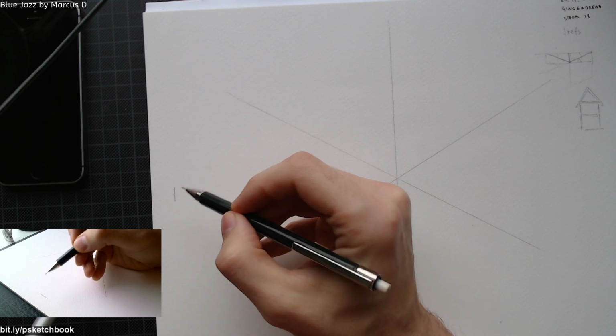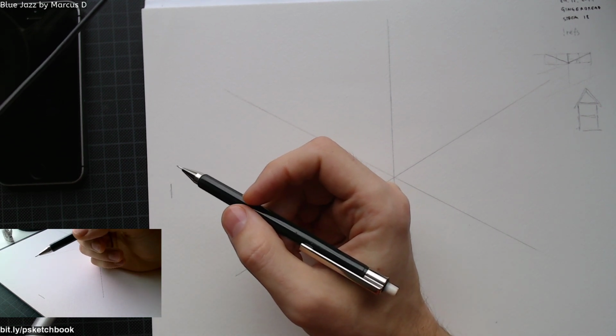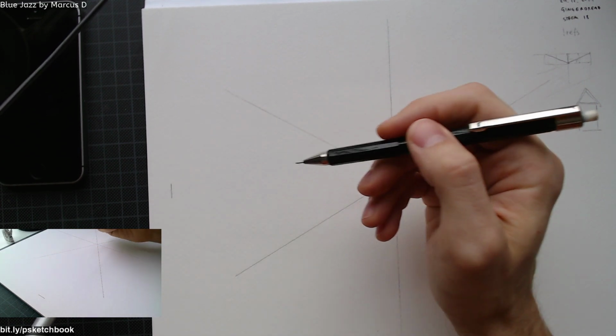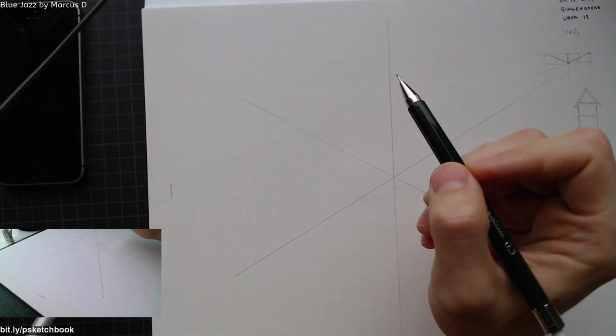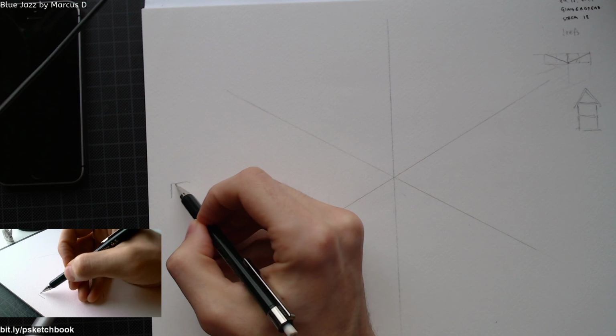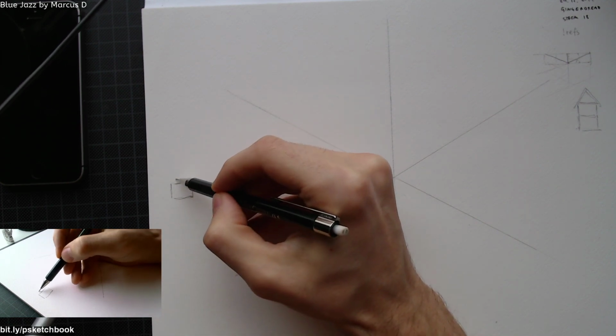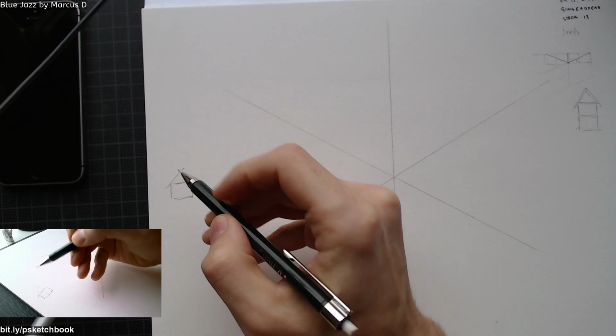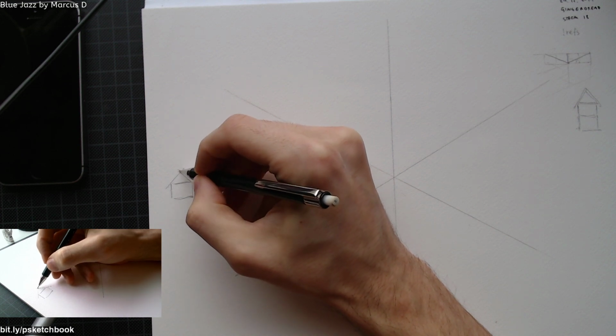Maybe I would like to avoid circular structures because I always have troubles with them in perspective. Maybe that's why I should draw some circular structures.